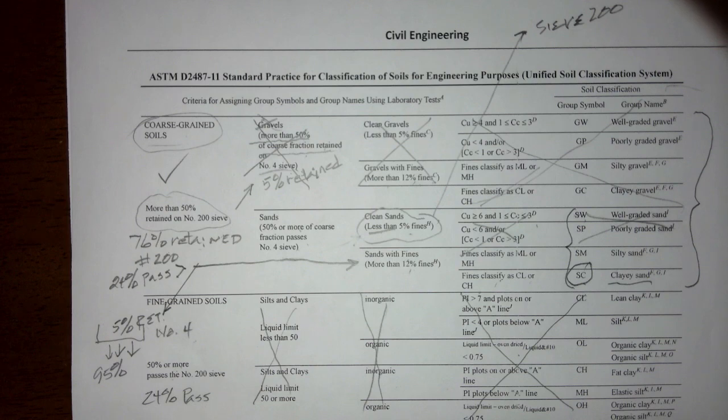And this right here was leading us up to the sand, I think. And 24% passing is greater than this. But I don't remember exactly everything, and I don't have all the information where we can calculate it, nor do I have the time.